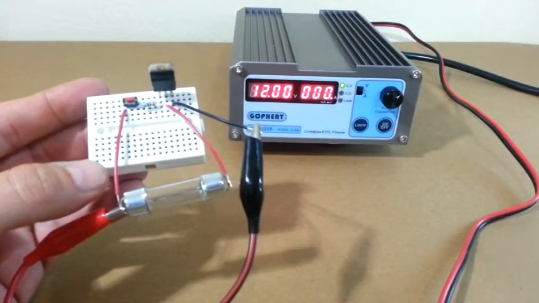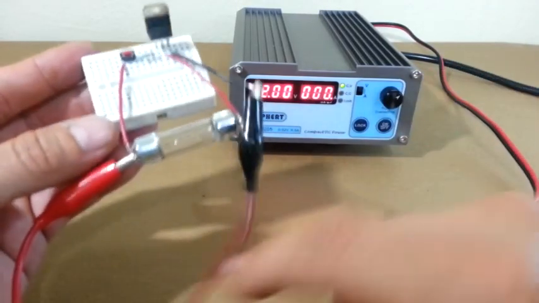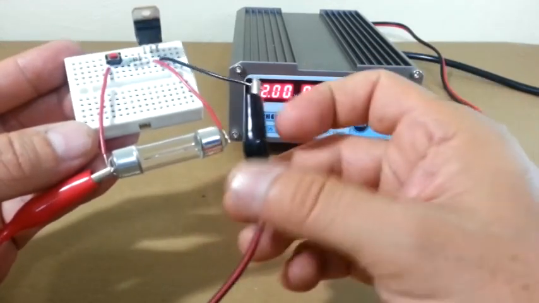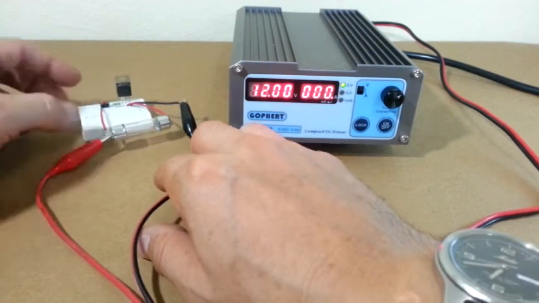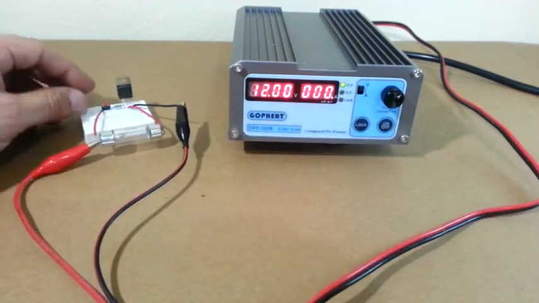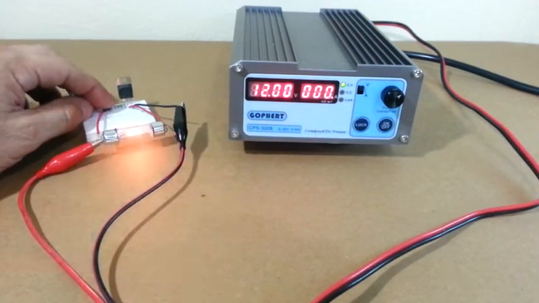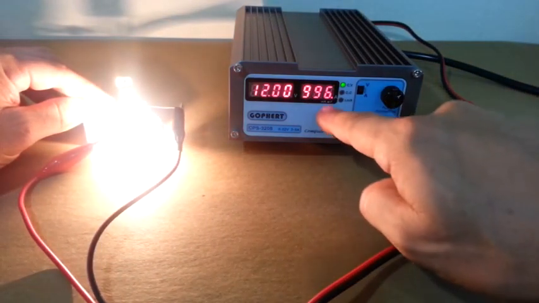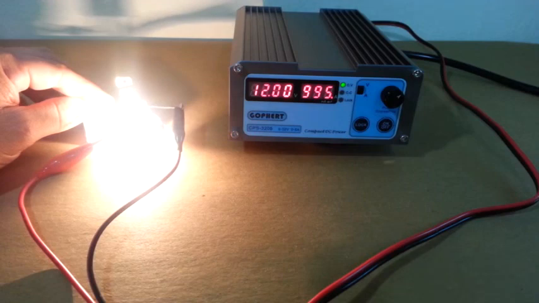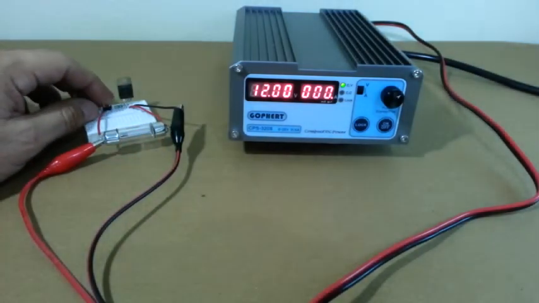Our power supply is set at 12 volts. The positive is here and negative at this point. Let's now test the circuit. I'm going to push the switch, and we can see the current is 995 milliamps, or almost 1 amp of current.